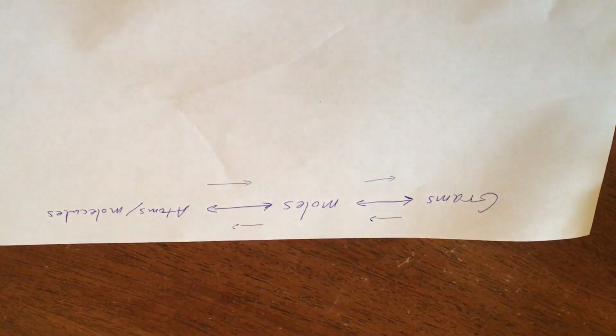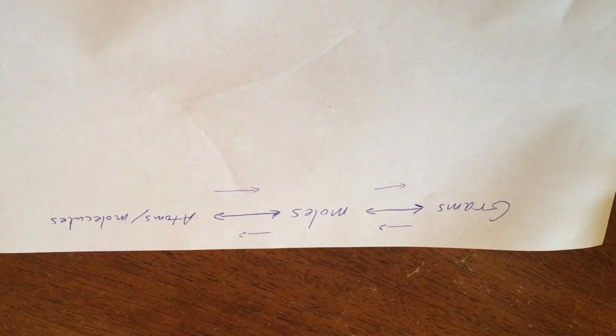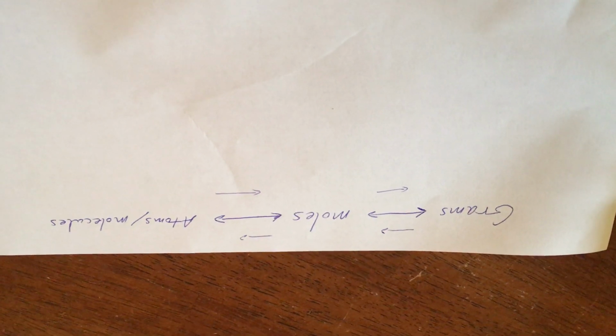All right, Preston, here's some basics on moles, grams, molarity.